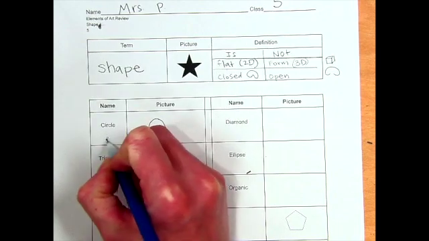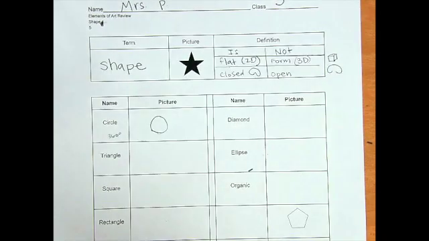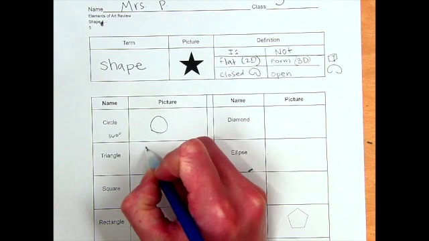A circle is 360 degrees. So if you hear someone say, oh yeah, I did a 360, that means they made a whole flip around, or maybe flip over if they're jumping off a diving board or something. That's a 360.